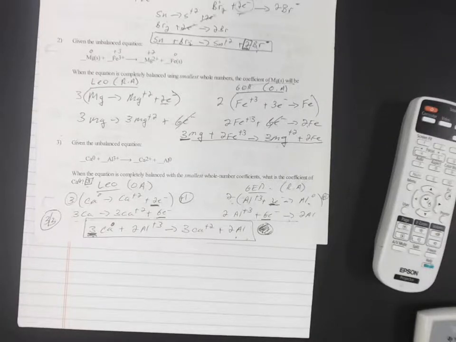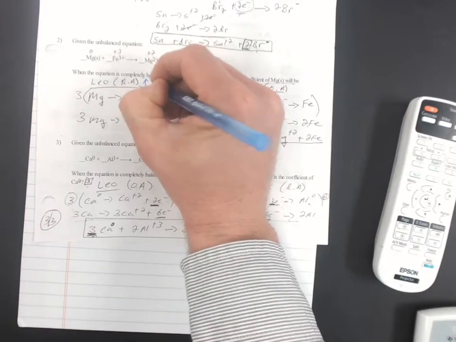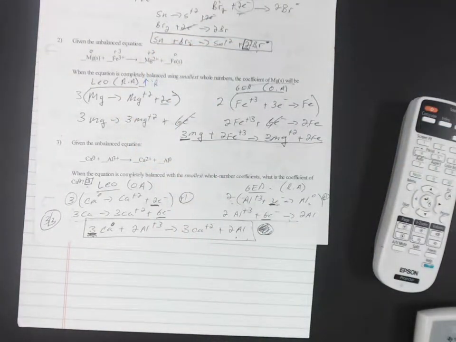I ended up writing Mg goes to Mg2+ plus 2 electrons. Why did I put the electrons on the right? Because it is LEO. And if you remember, we have LEO, RA, up, and right. So I put those on the right. Now for GER, I go to my reduction, which is the species that goes down in oxidation number.